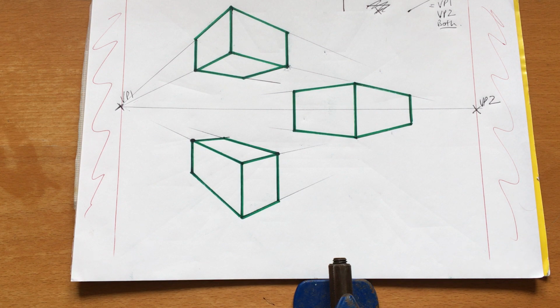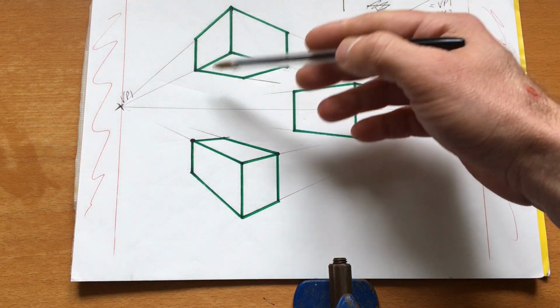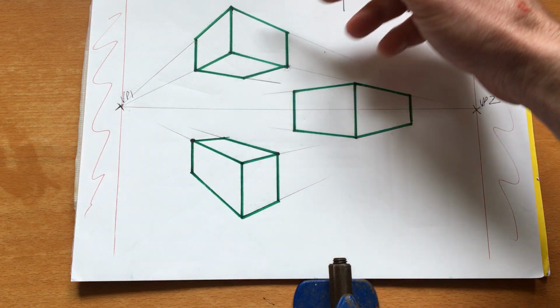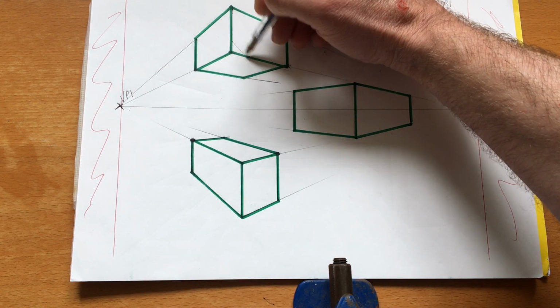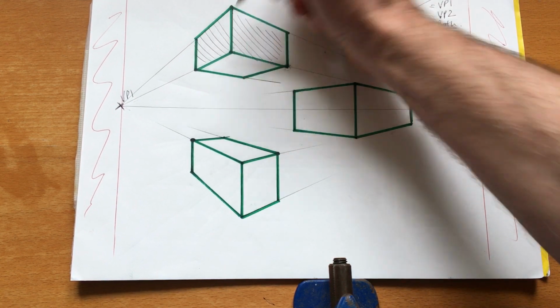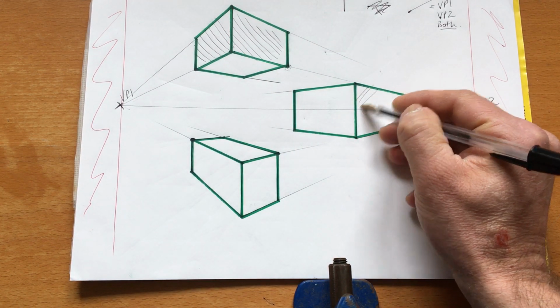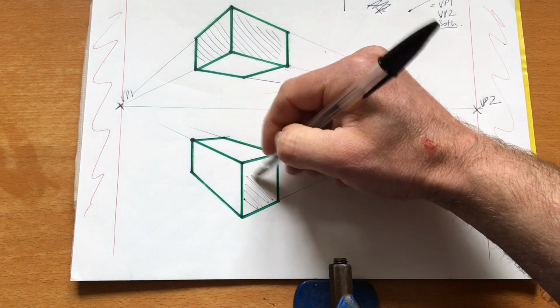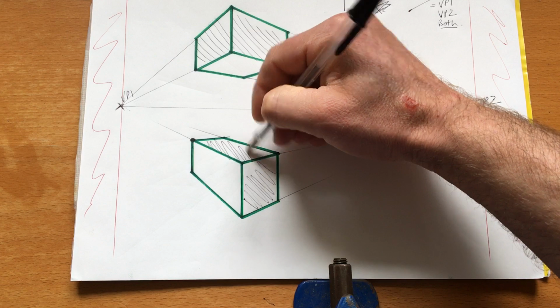We did this with one-point perspective. All we need to do is decide which side we're going to open. To make that clear, we're just going to hatch an area which is solid. So I'll say this one is solid, and to make it a bit more difficult, this one is solid on this side, this one on this side, and this one on the side.